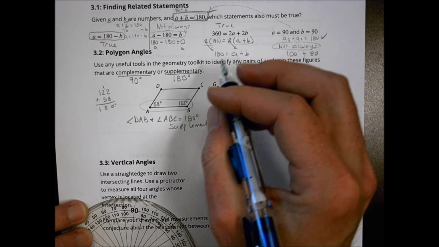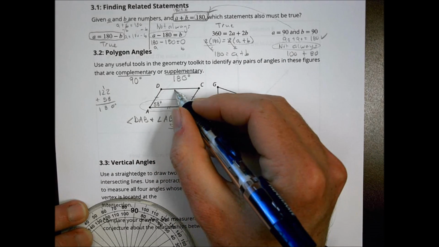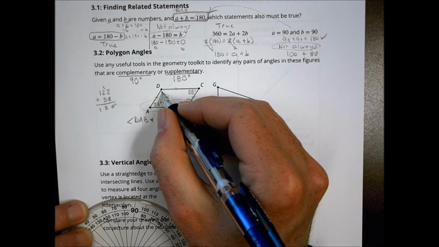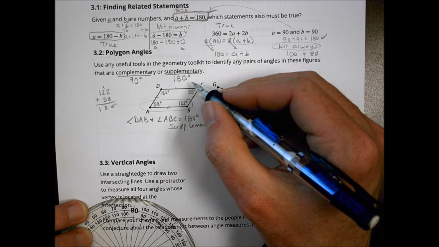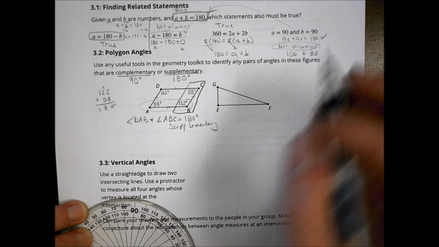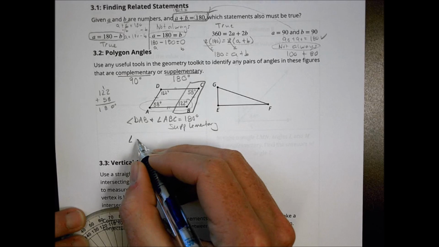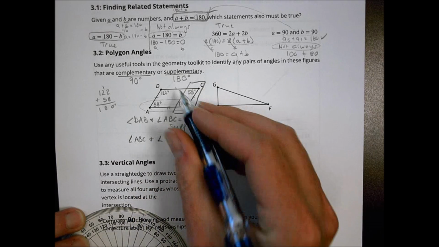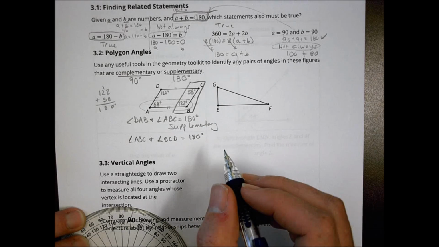Now knowing that this is a parallelogram, I have a side and a side, this side and this side here, then this angle right here would also be 58 degrees, and this one over here would also be 122 degrees. You can check that on your own if you choose to. Because that's true, we can also say that these two angles are supplementary, 58 plus 122. So you could also say that angle ABC and angle BCD add up together to give you 180 degrees as well.